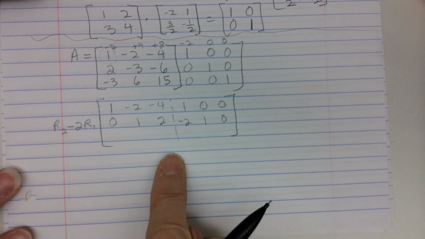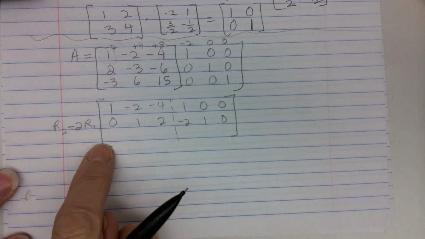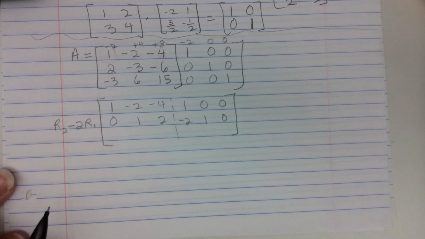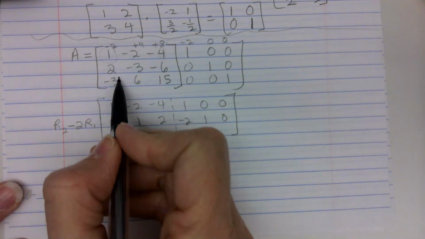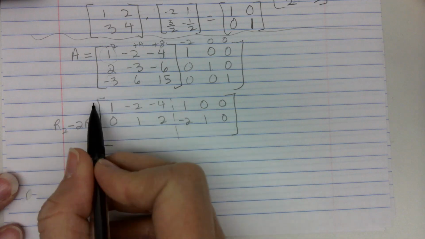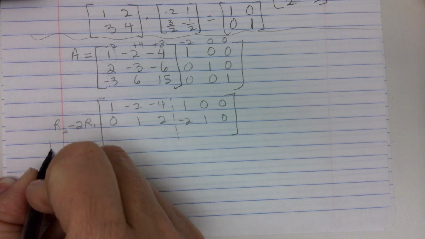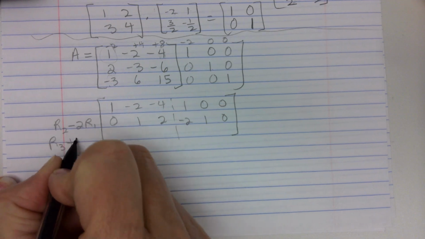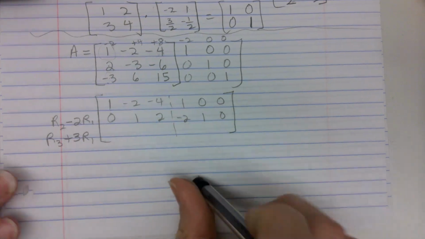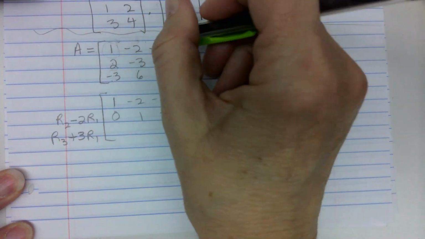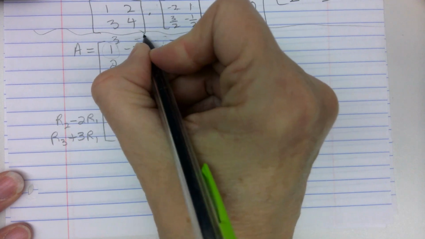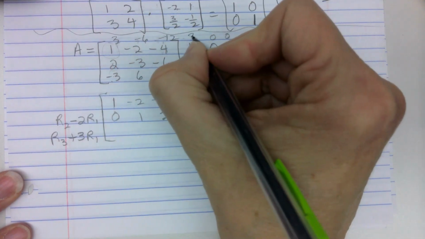Everybody with me? What is our next goal? The other 0. 0 instead of the negative 3, right? We've used rows 1 and 2. We got to use row 3, right? Row 3 plus 3 row 1s. I like it. 0. 3, negative 6, negative 12, 3, 0, 0.